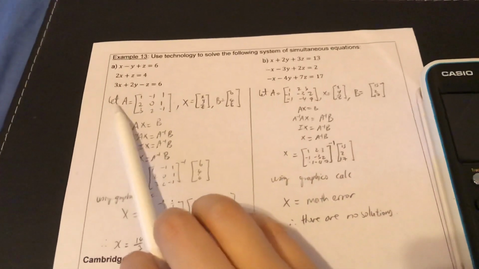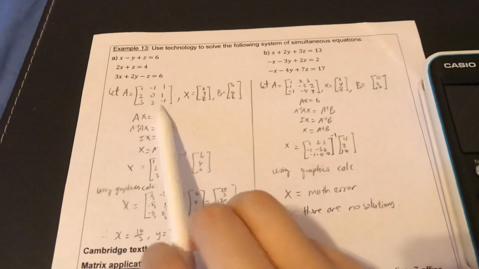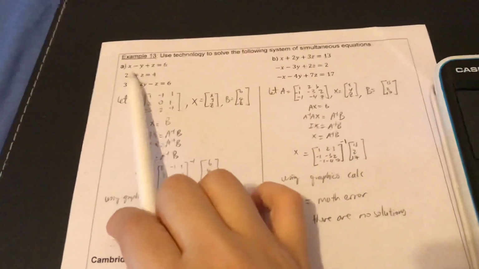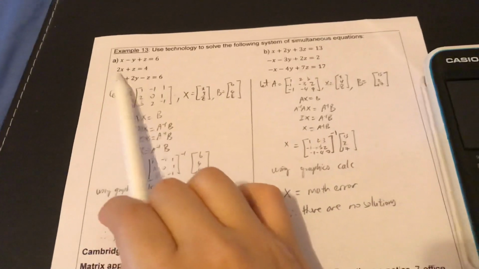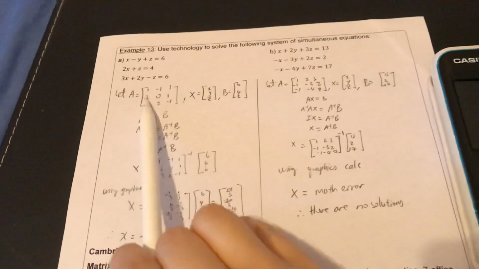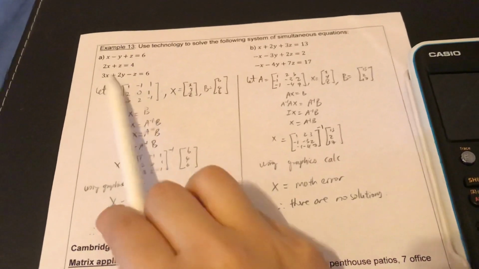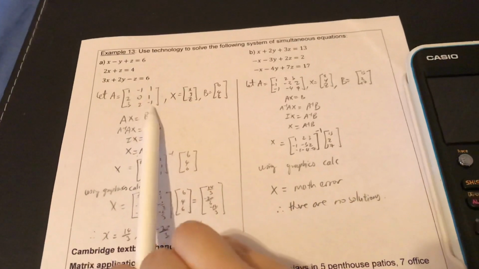So let's set up our matrices. Let A equal the 3 by 3 matrix of coefficients. So the first row is 1 because it's 1x, negative 1 because it's minus 1y, and plus 1 because it's 1z. Next line, we have 2x, so 2 here. We have no y, so 0 in that coefficient entry, and we have 1z. And then last line, we have 3, 2, and negative 1 for the z.